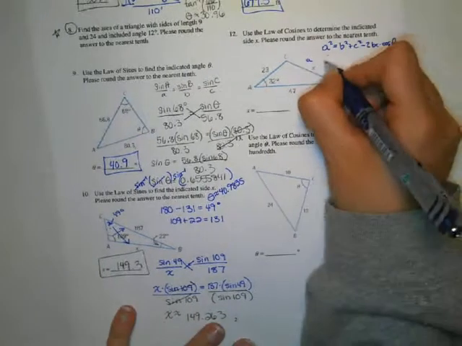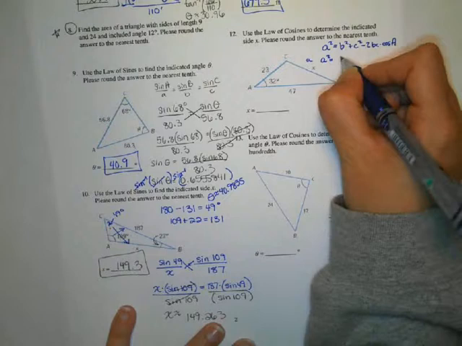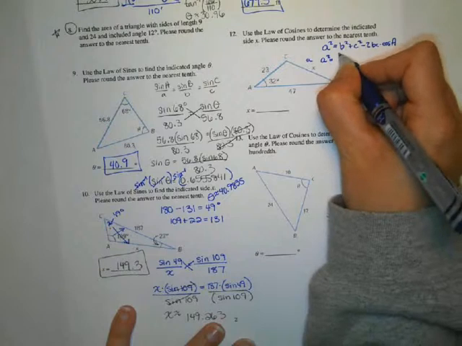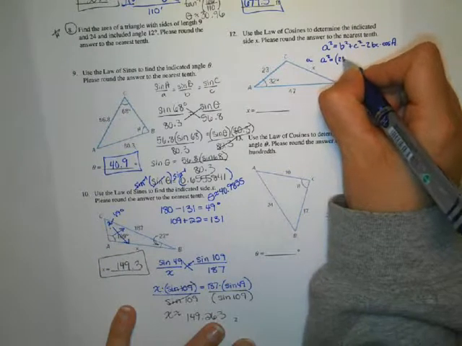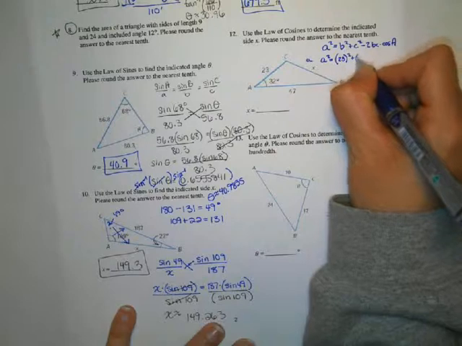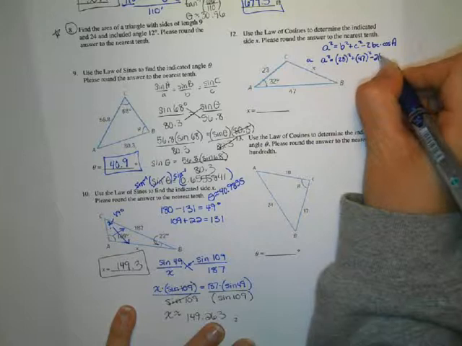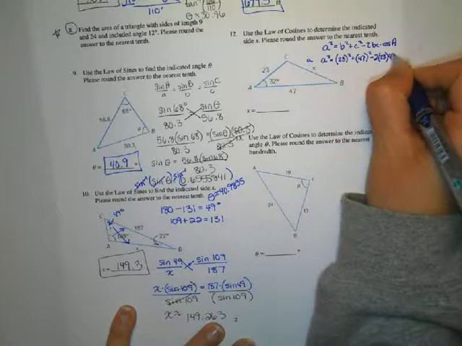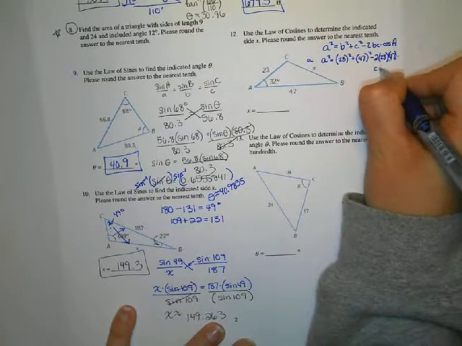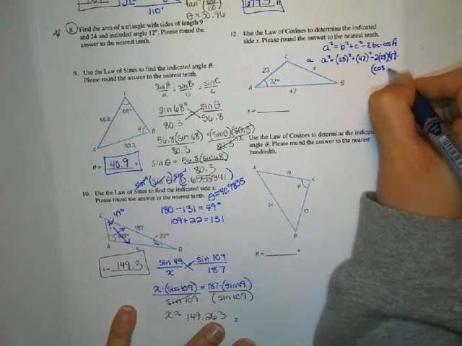So if we plug that in, we have a squared is equal to, what's b? Good, 23 squared plus 47 squared minus 2 times 23 times 47, and I'm going to squish it down here, times the cosine of what angle? 32 degrees. Excellent.